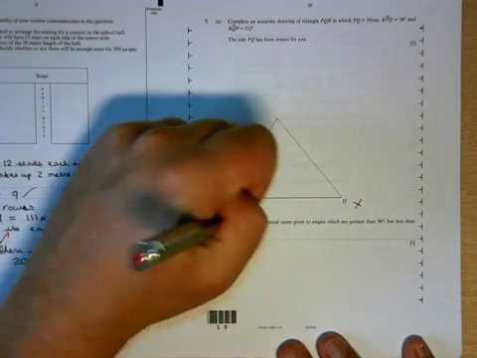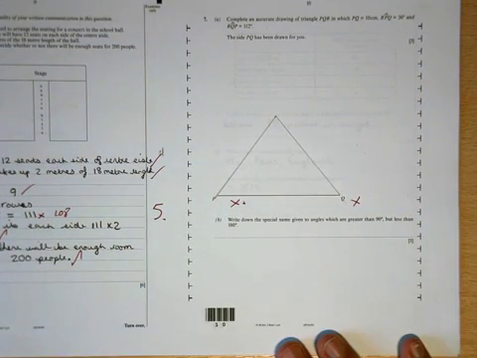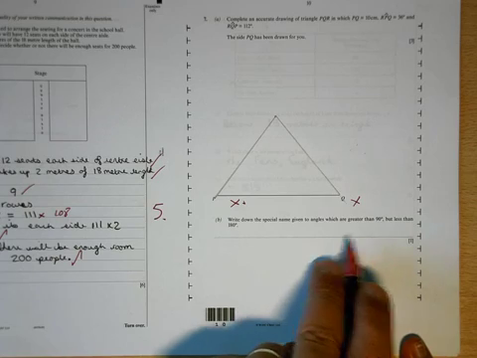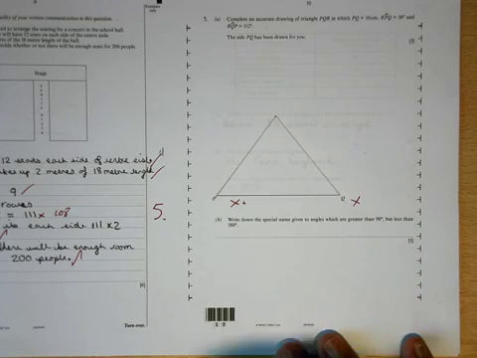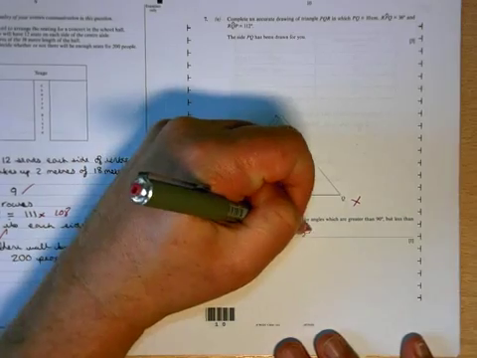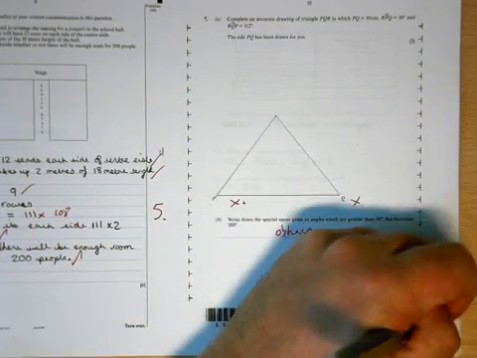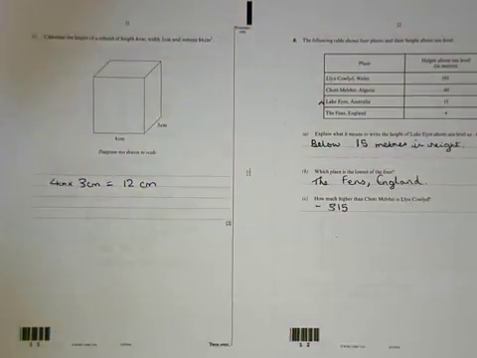Both of those are wrong. We're going to do some drawing this week. And you should know that between 90 and 180, what you're looking for is the word obtuse. So you certainly should know that.